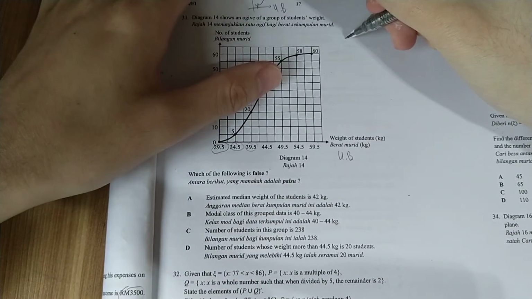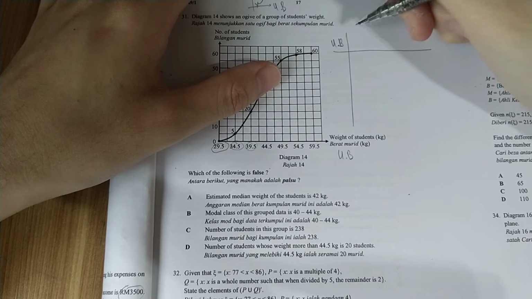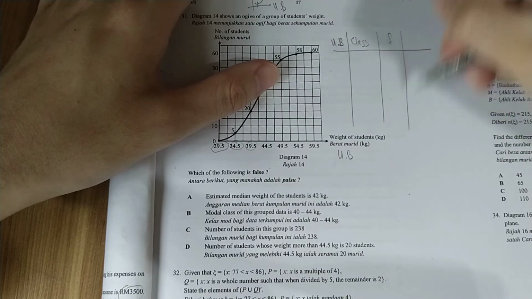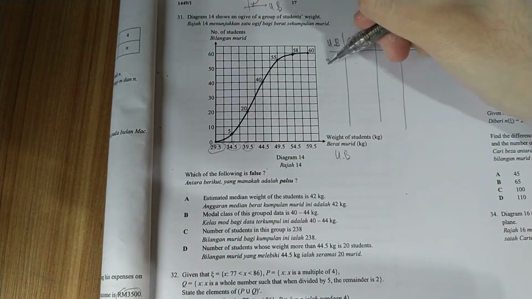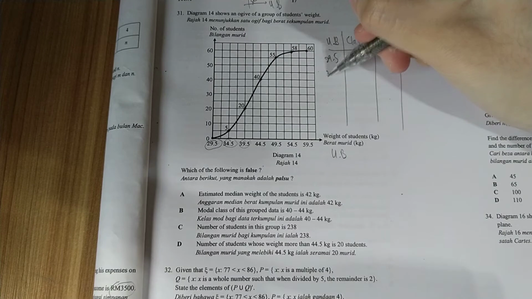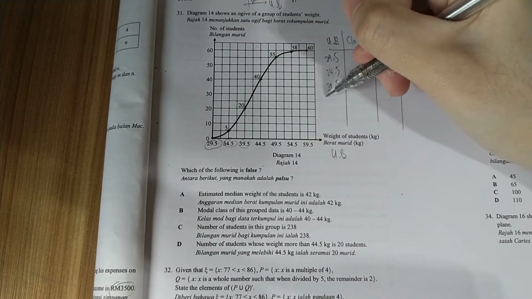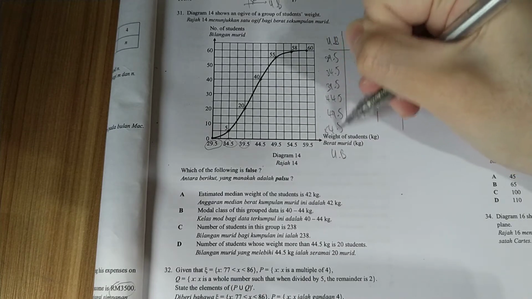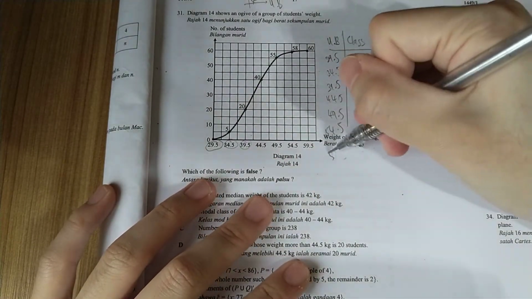So I can actually draw a table and write down the upper boundary, the class, the frequency, and also the cumulative frequency. What is the upper boundary? 29.5, 34.5, 39.5, 44.5, 49.5, 54.5, and then the last one is 59.5.